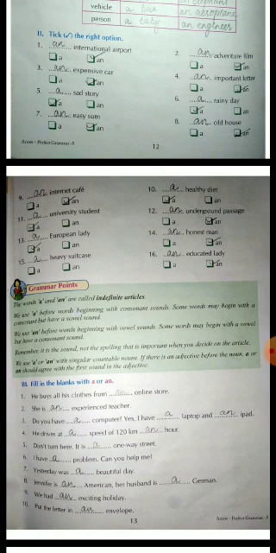Now students, the word the is called the definite article. Why is it called the definite article? Because we use it for specific items. To specify something, we use the article the, and therefore it is called the definite article. It is used before singular and plural nouns when the noun is specific or particular.